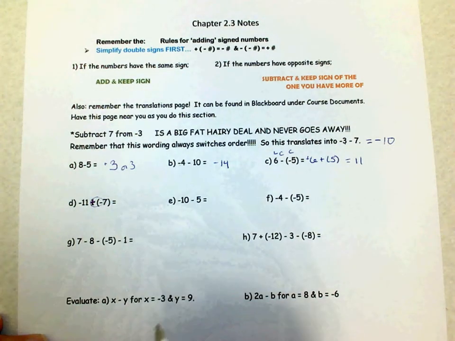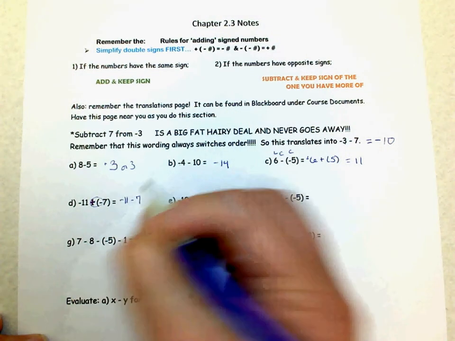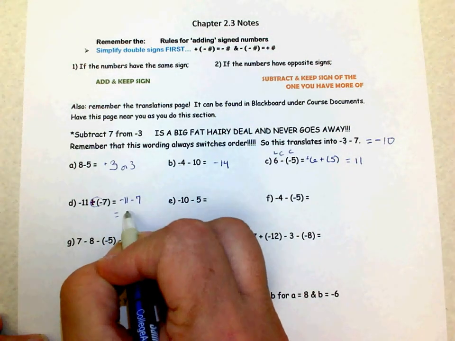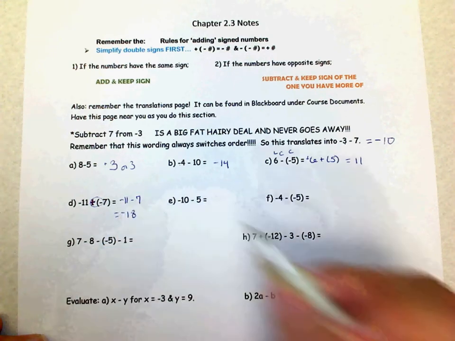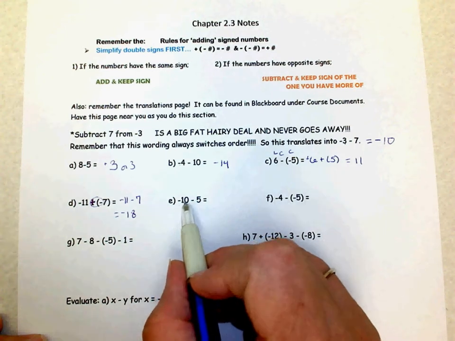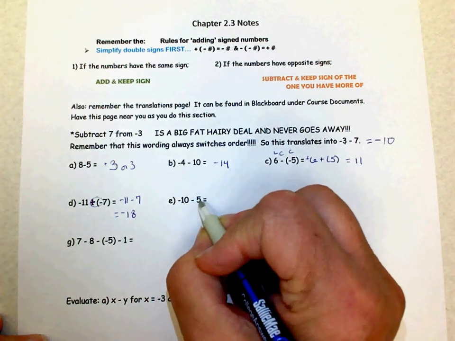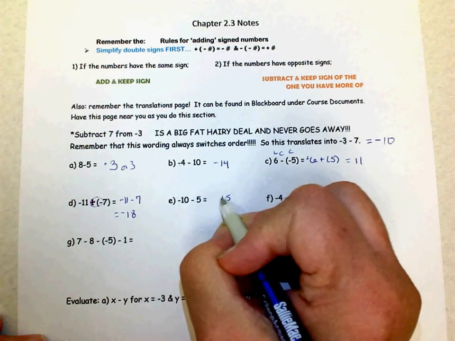Plus and minus is the same thing as just minus. Now they both have the same sign, so I add them to give me 18, and I keep my sign. Okay, then -10 minus 5, same signs, so we add them and we keep the minus sign.